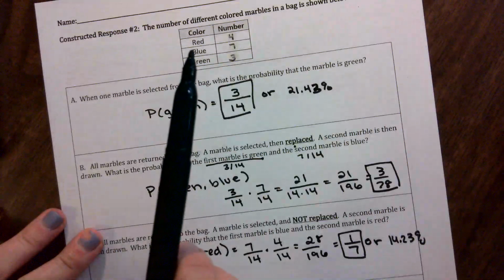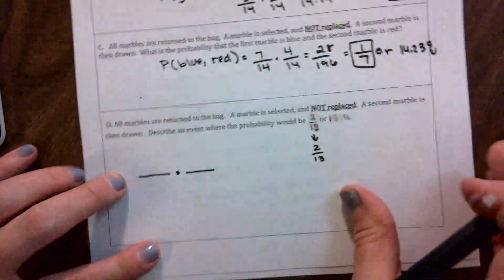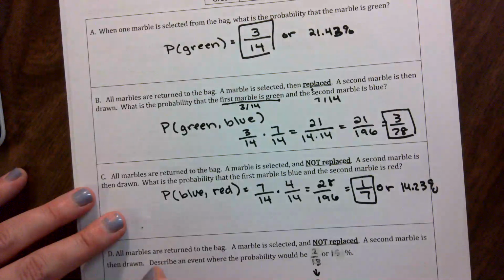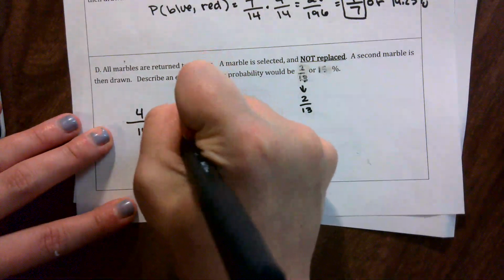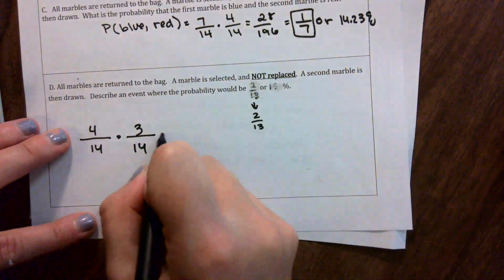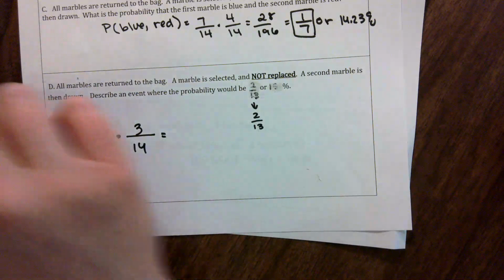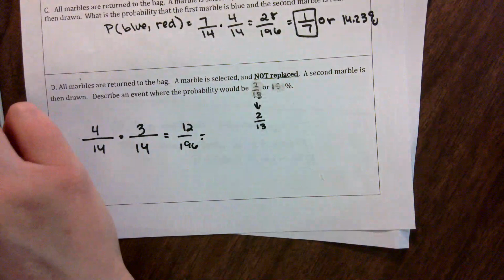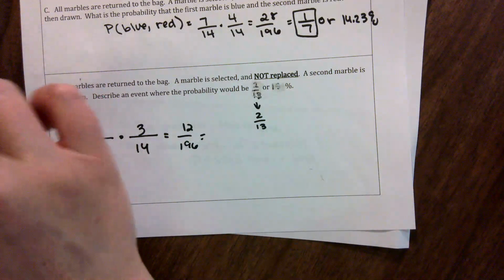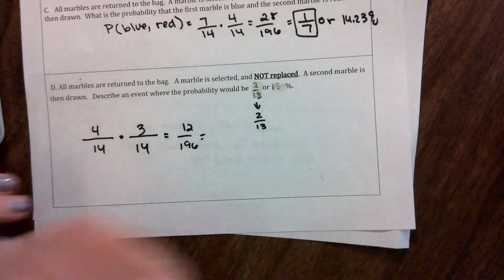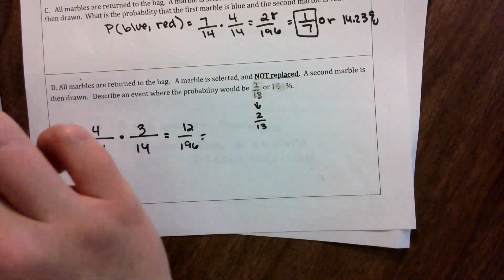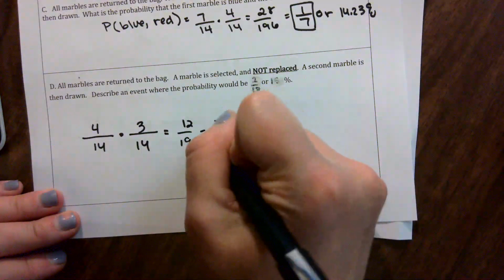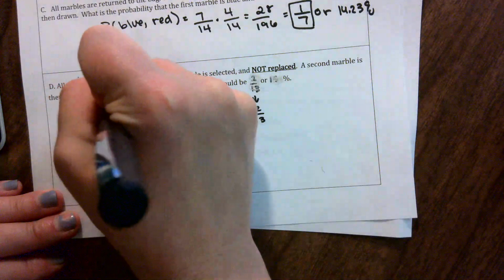What if I did red, red? What would that give me? Well, a red is 4 out of 14. And then if I picked red again, that'd be 3 out of 14. So let's try that. Would that give me a 2 out of 13? So that'd be 12 out of 196. Does that give me a 2 out of 13? No. That gives me a 3 out of 49. So it's not red, red.